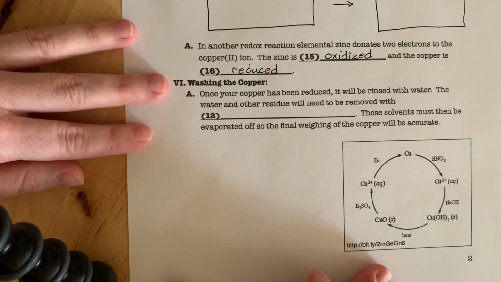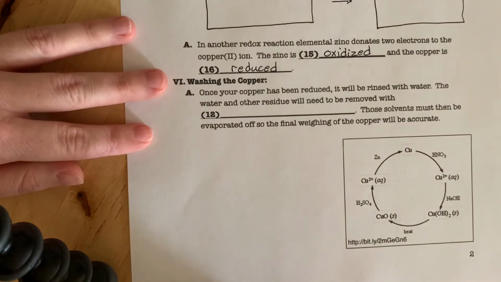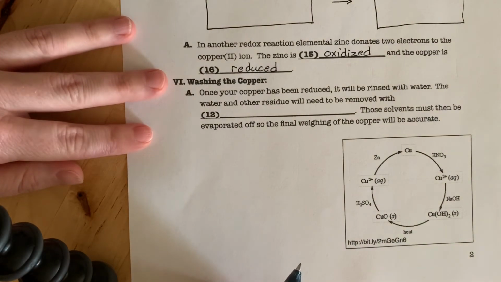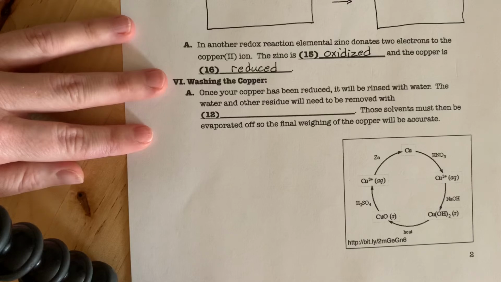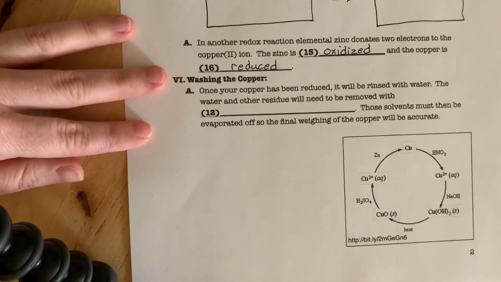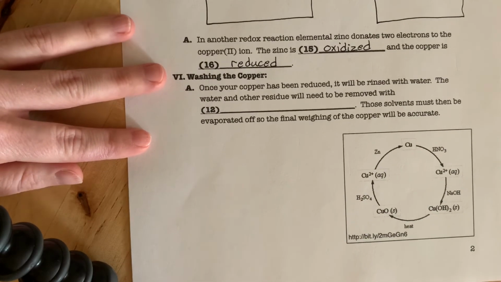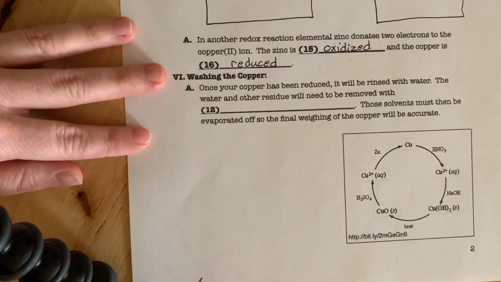So after you've finally gotten your copper out of solution, you need to wash your product, your elemental copper. As you've seen when you figured out your principal species in solution, there are tons of ions still in solution that could be stuck to your copper. So you're going to need to wash that with some deionized water and then dry it fairly quickly.